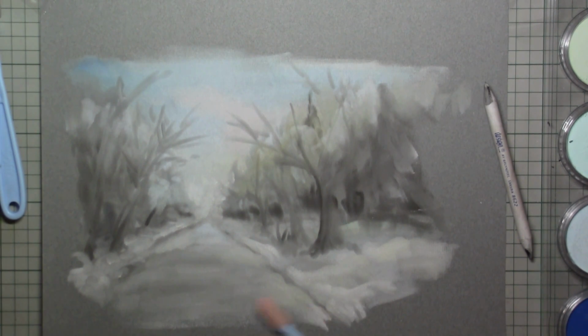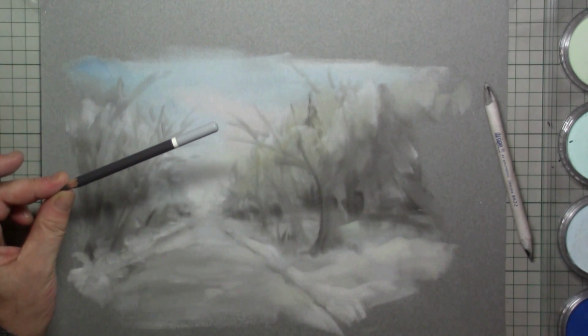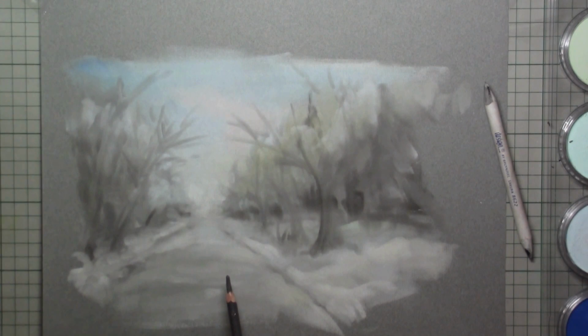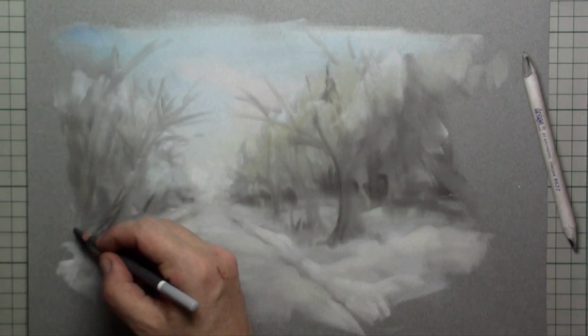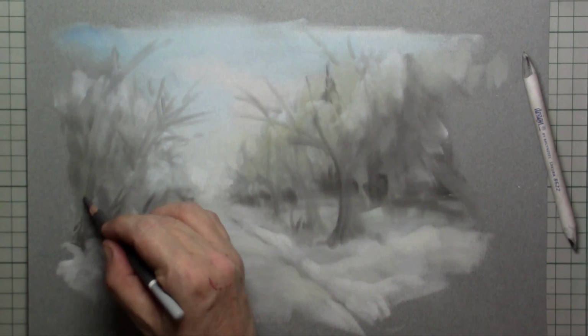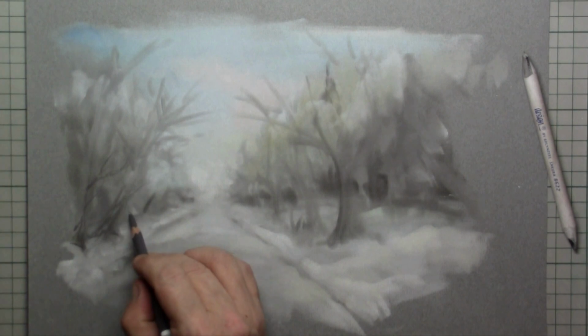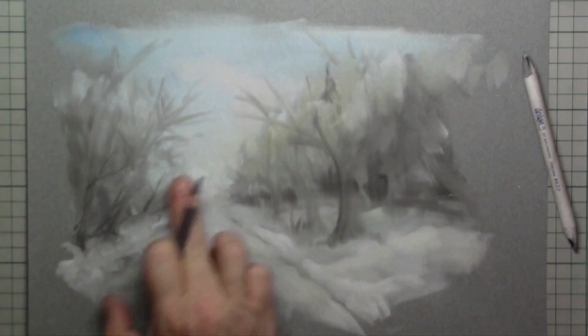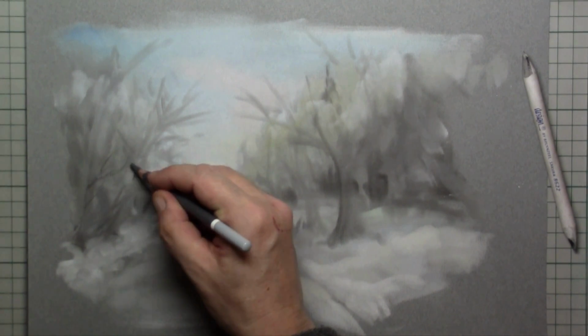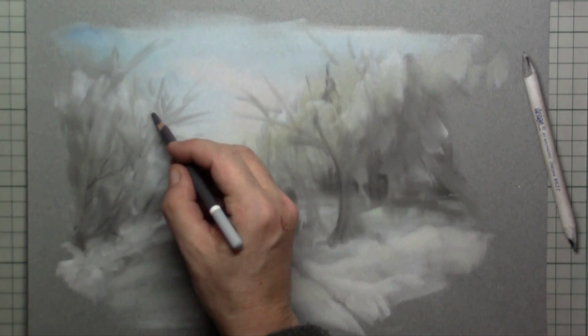The sun is just rising, so way in the back it's really blurry, and once you have about the composition that you like, you can switch to your pastel pencils and then start very easily to put in more and more detail.